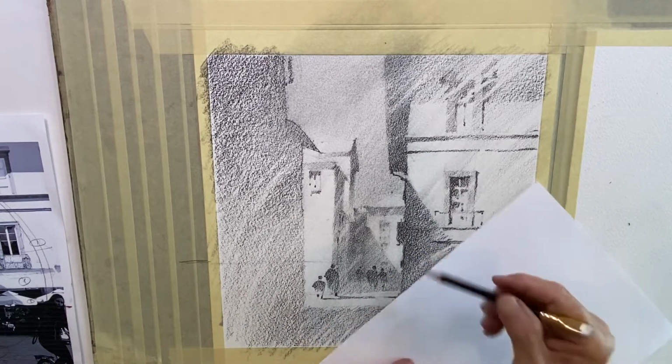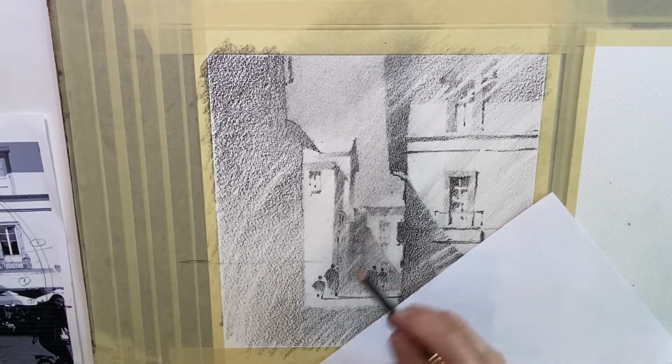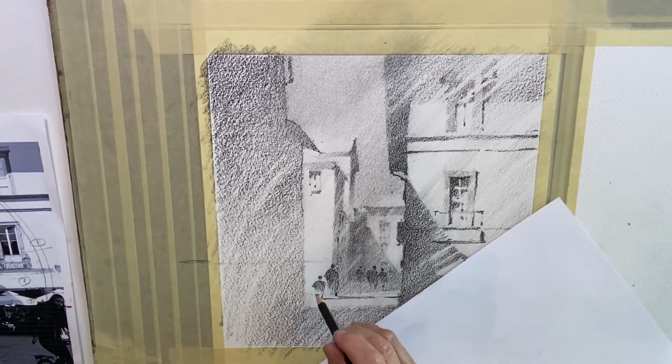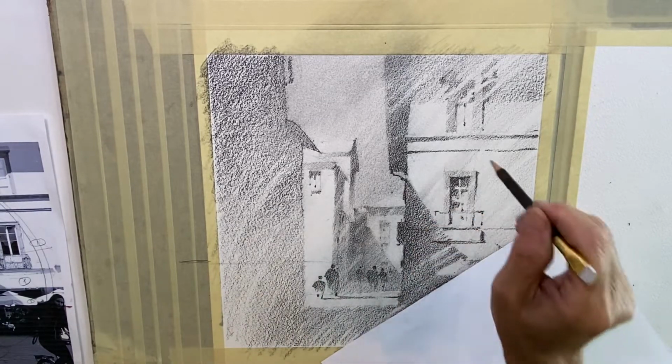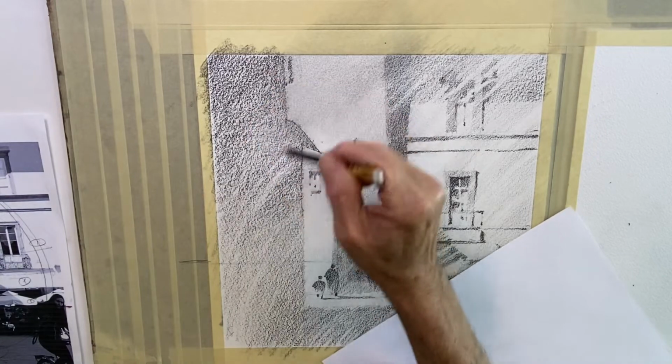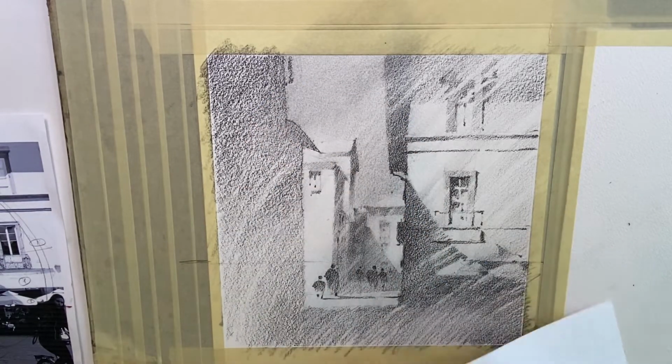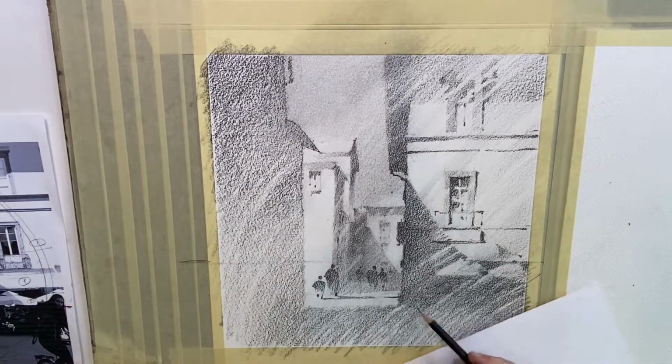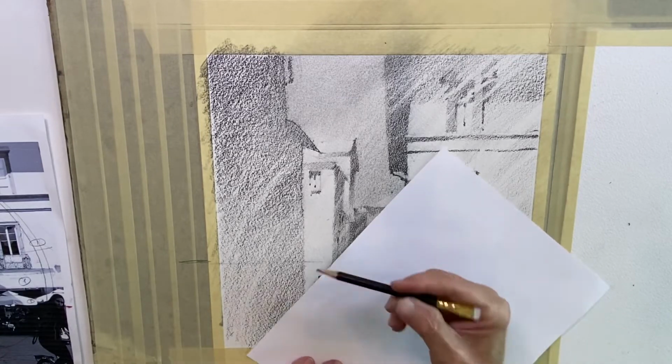It's the mid-ground where I want the highest contrast. These people against the white building, this shadow against this white building, and these dark buildings, which will tie into the shadow and frame everything, hopefully successfully. It's a good start, but I have a way to go.